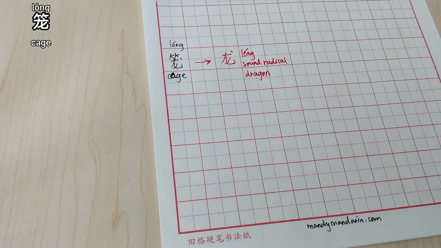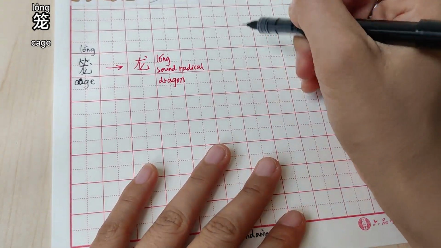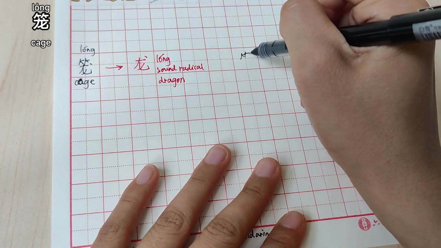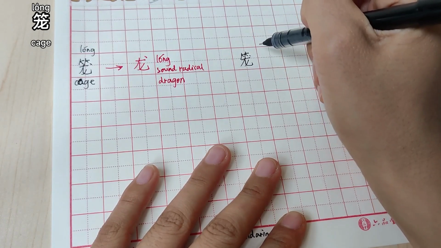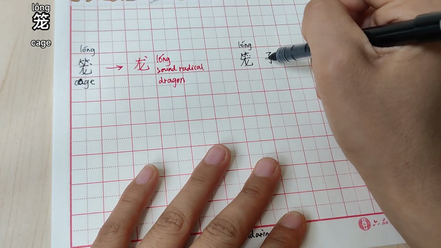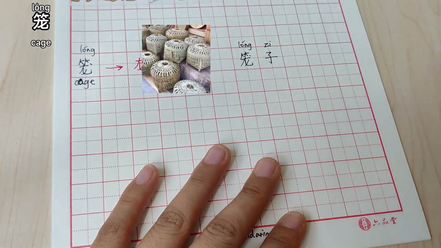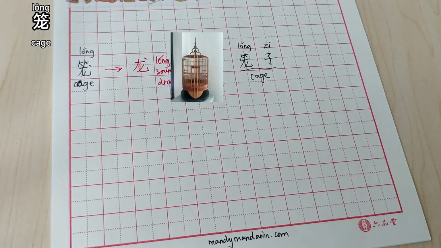So for example, we can say 笼子. 笼子 is just a cage.